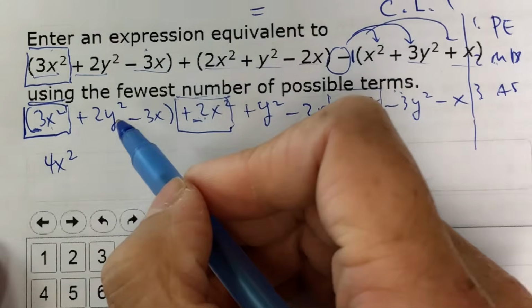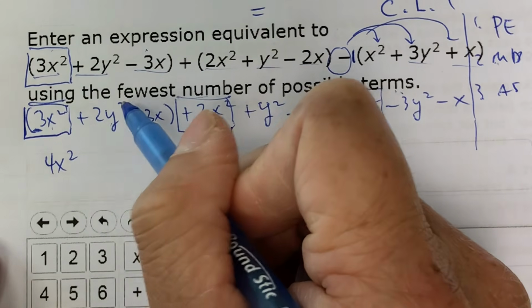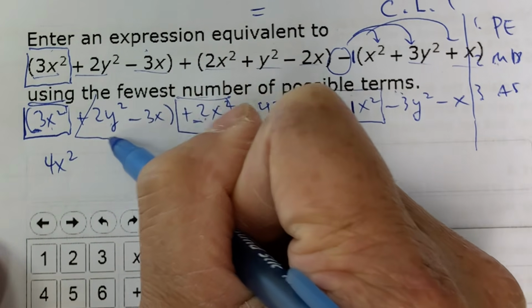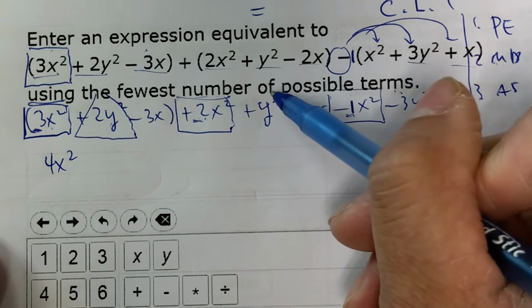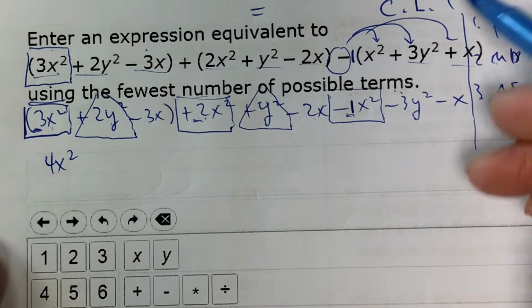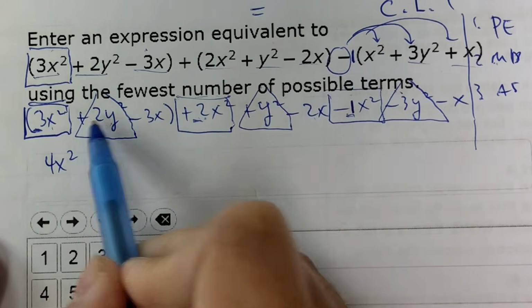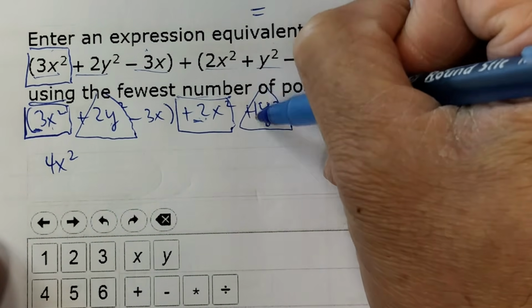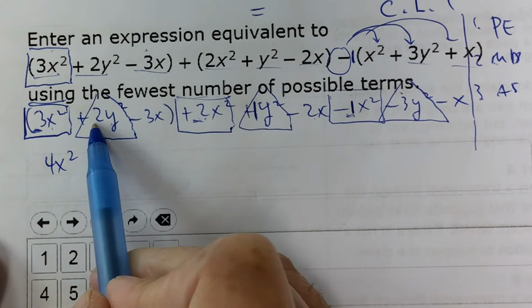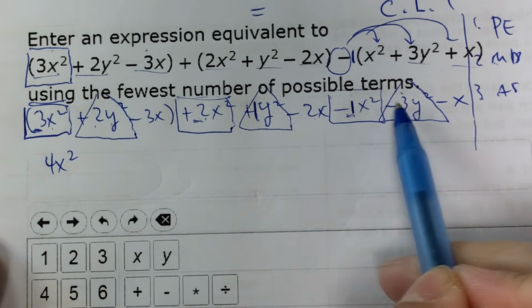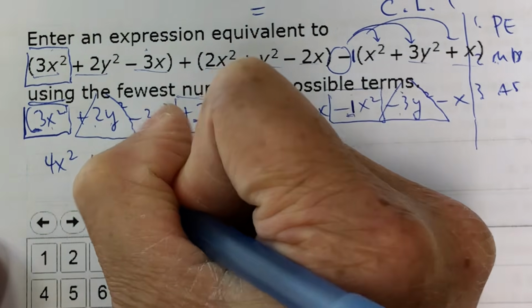Okay, now I'm going to do a different shape for anything with the y squared. So these are like terms. Like terms. Like terms. And like terms. So all my triangles there have like terms. And if you don't have a number in front, again, that number is 1. The leading coefficient is 1. So 2 plus 1 is 3. 3 minus 3 is 0. So I have 0y squared.